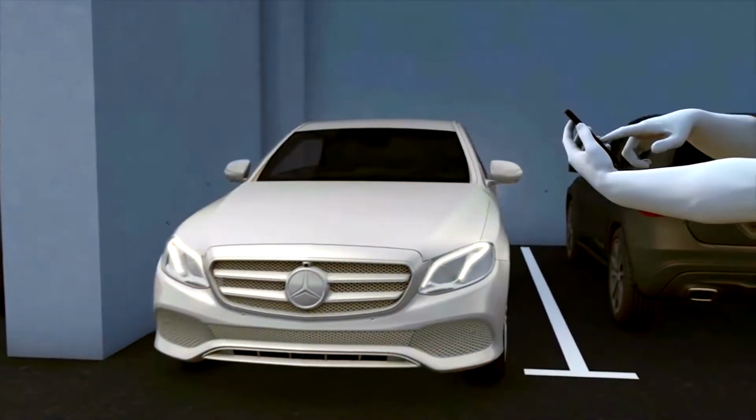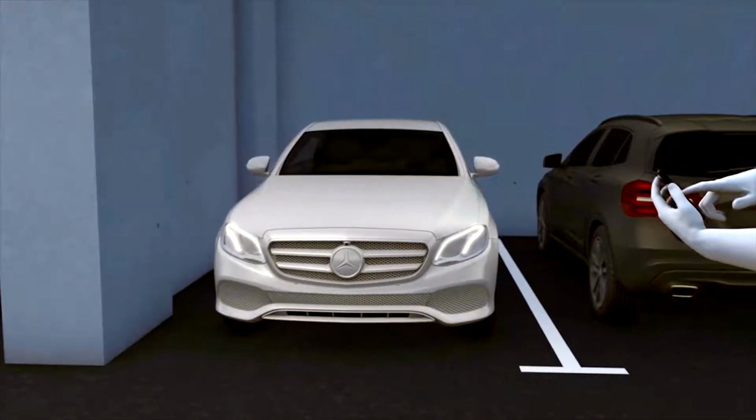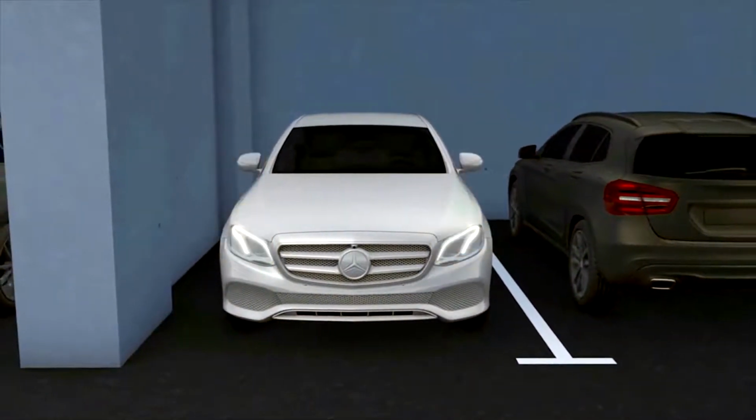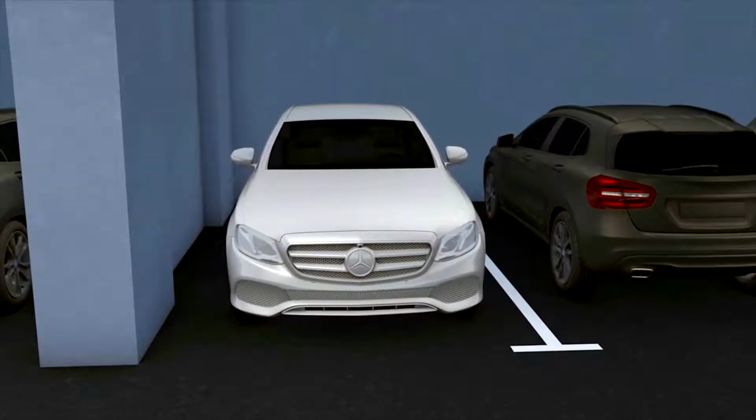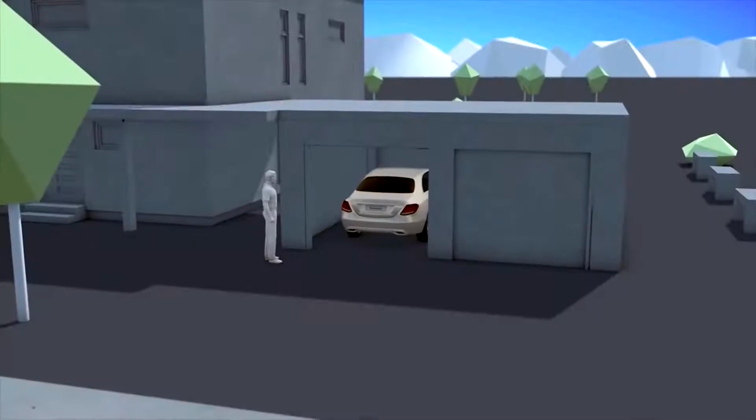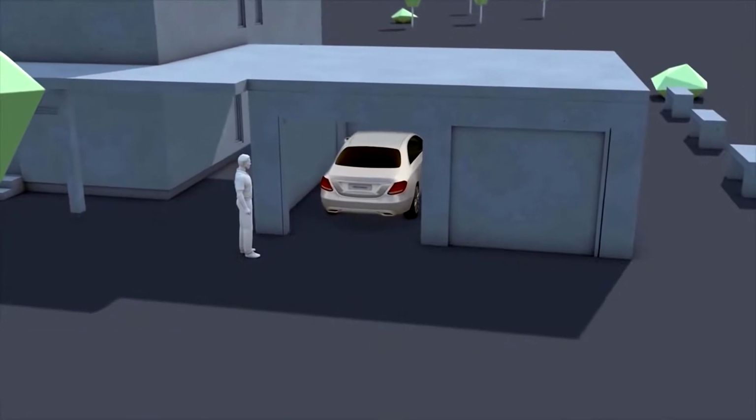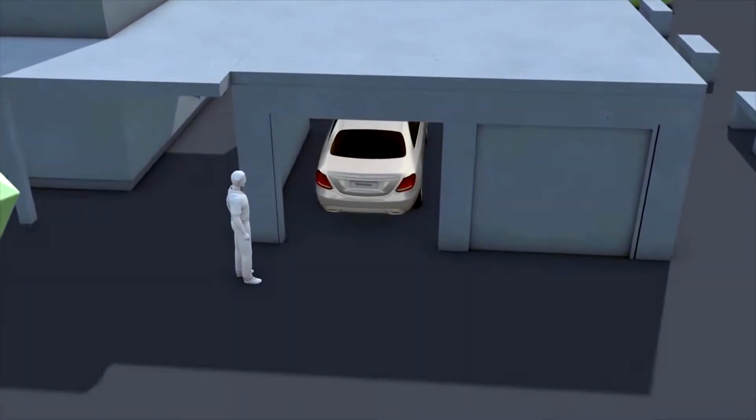When parking, please consider the surroundings and be sure not to endanger or impede yourself or others, and to avoid blocking access to other drivers' vehicles. To enter and exit garages, the so-called exploration mode is available.